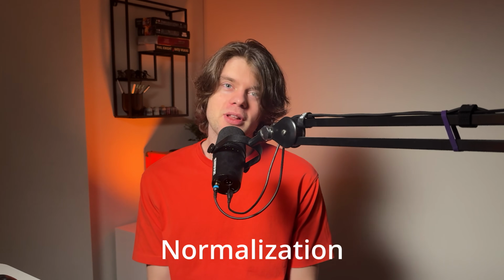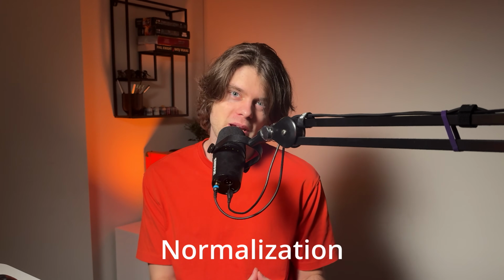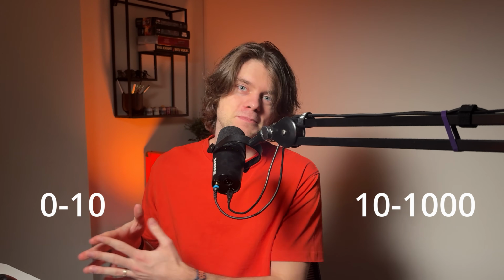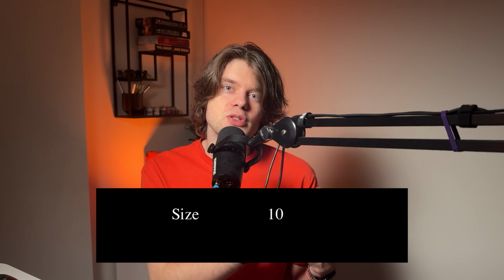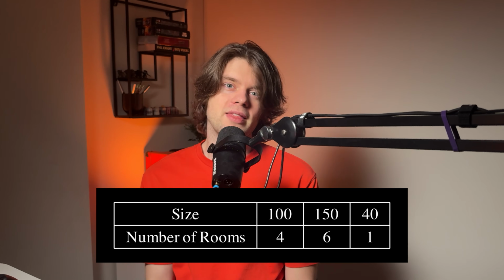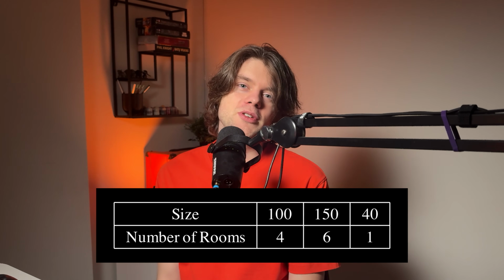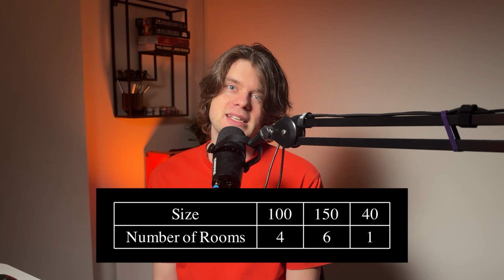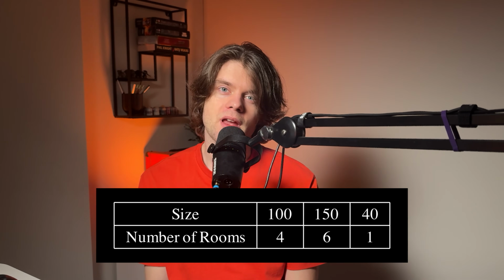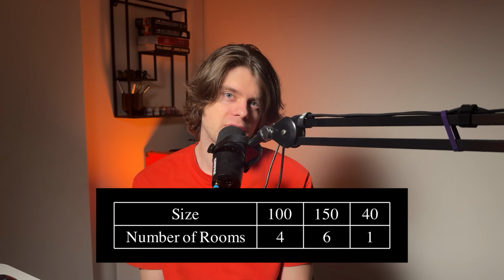It is as simple as scaling your data to a specific range. This is great when your data has a lot of variation, like if one column has values ranging from 10 to 1000, while another has values from 0 to 10. For example, the size of a house might be in square feet or square meters, while the number of rooms is just a number of rooms. So both features are important for, let's say, predicting the price of a house. However, their scales differ significantly.